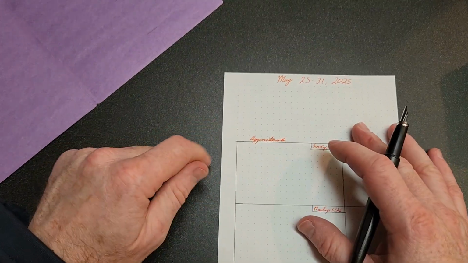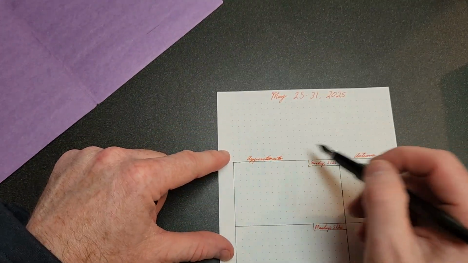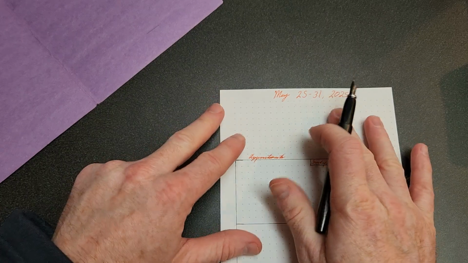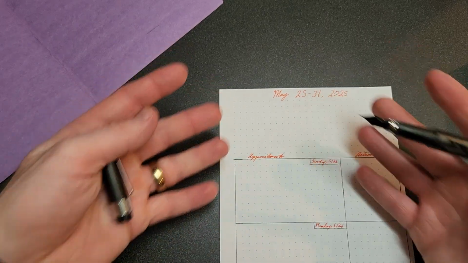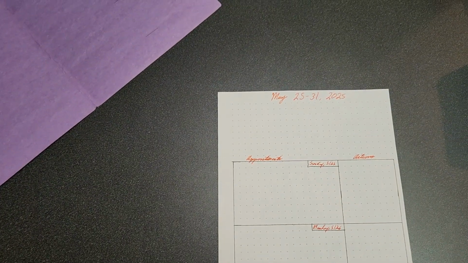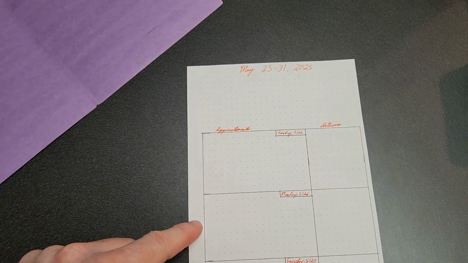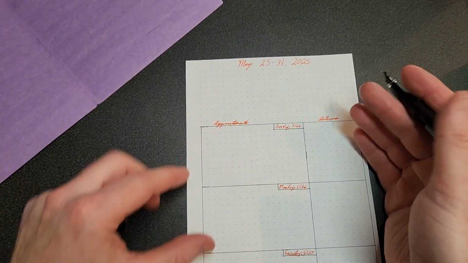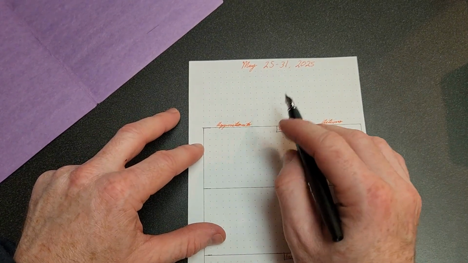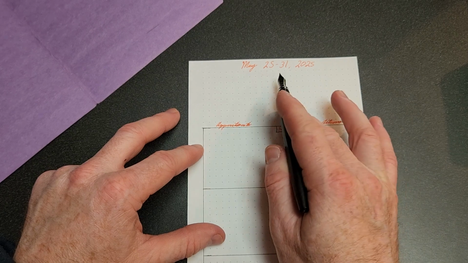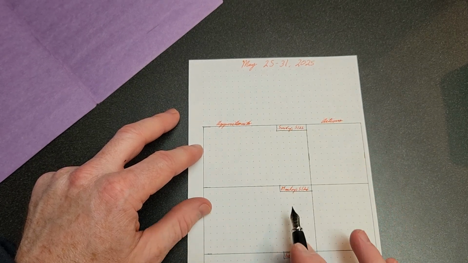The other option, and this is sometimes my preference, is to use this top space for any tasks that relate to the week as a whole. So in this case, I'm of the opinion that a recurring task that's on a weekly basis, that we can assign that to the week instead of assigning it to a day.